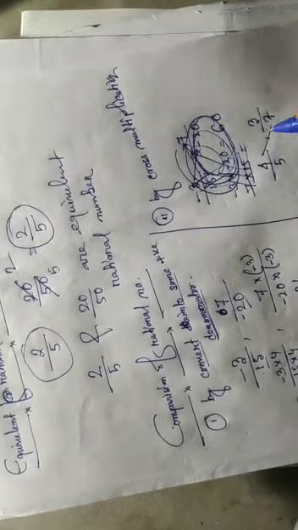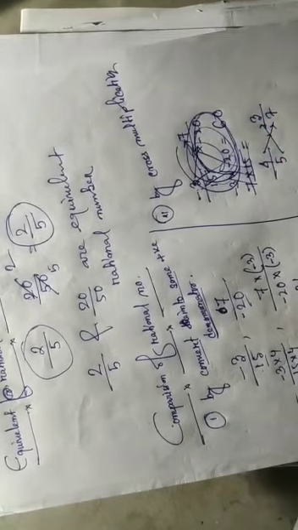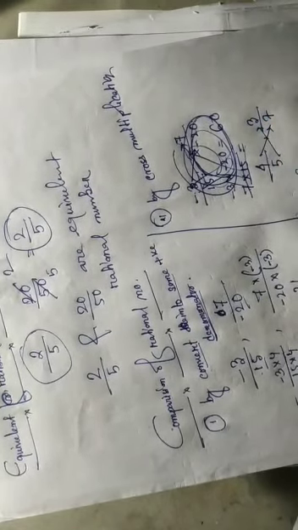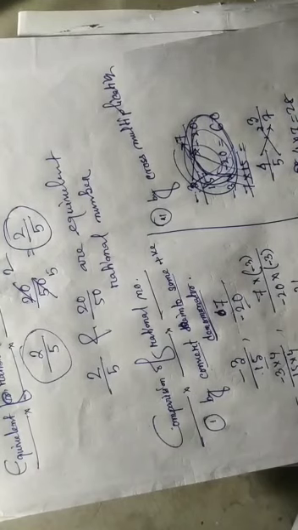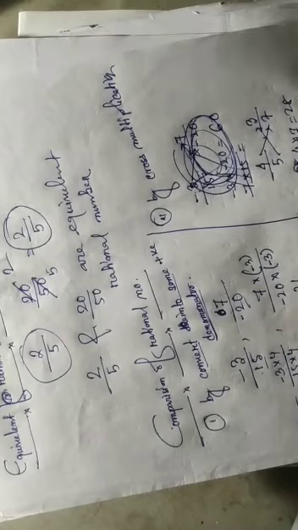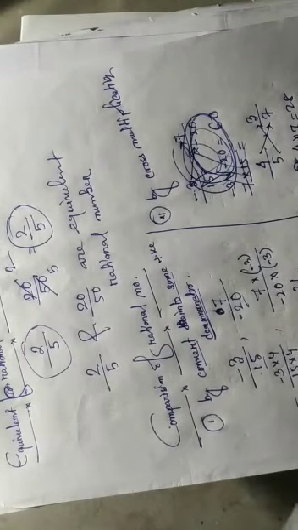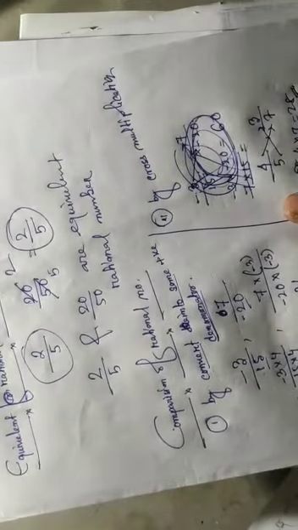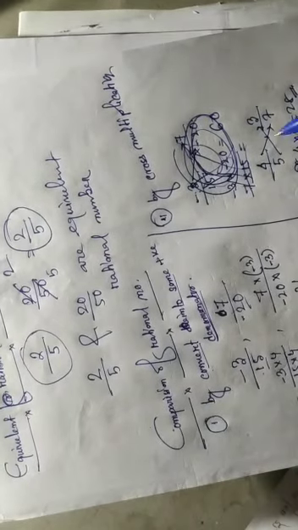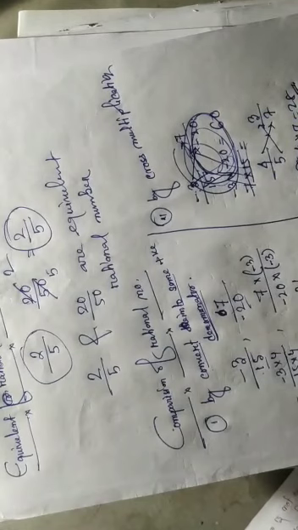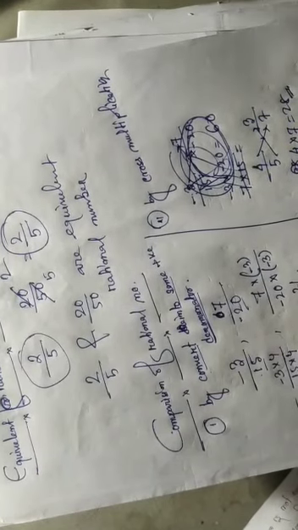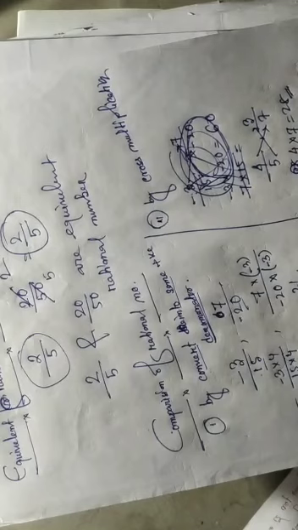We cross multiply: 4 into 7 is 28, and 3 into 5 is 15. If the first value is bigger, then the first rational number is bigger; if the second value is bigger, then the second is bigger. So here 4 by 5 is bigger.